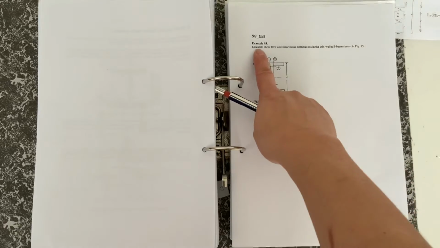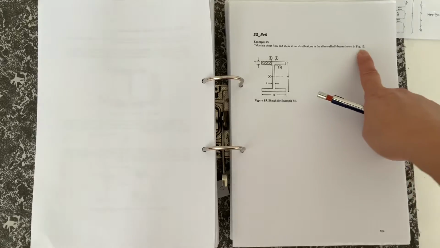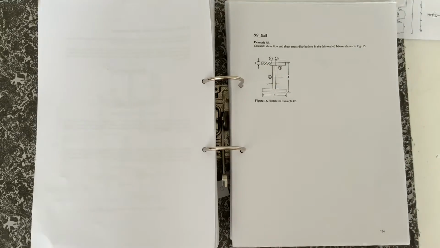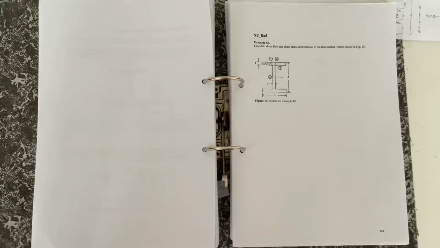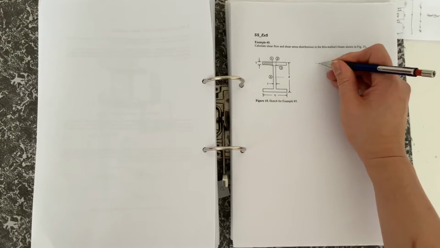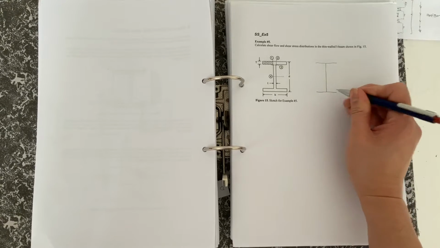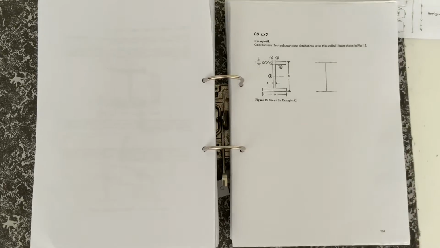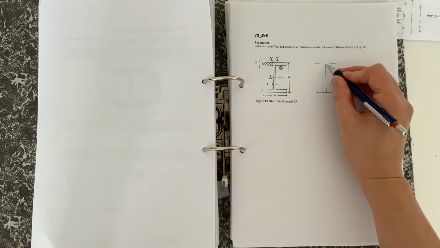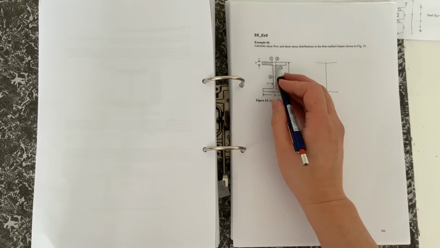So this one here: calculate shear flow and shear stress distributions in the thin walled I-beam shown in figure 15. So here we've got there. So at this stage, I'll introduce some ideas. So we've talked about the shear flow. Let's imagine it was really thin, and my approximations all made sense. So at this junction here, there's going to be something which I'm going to call Q2.